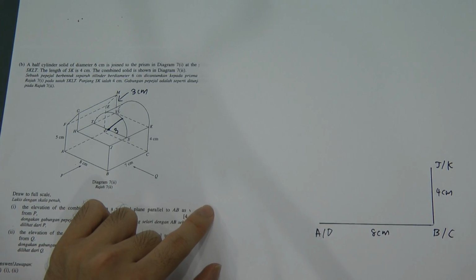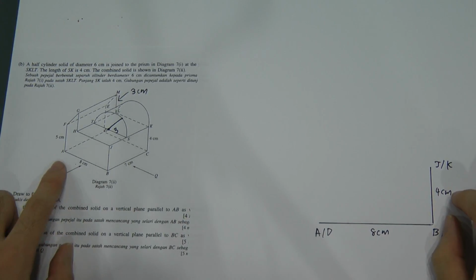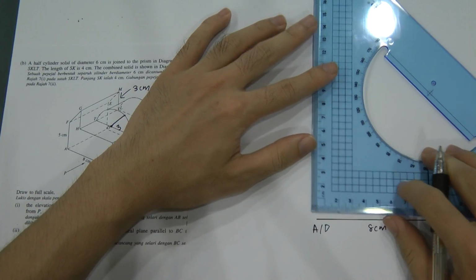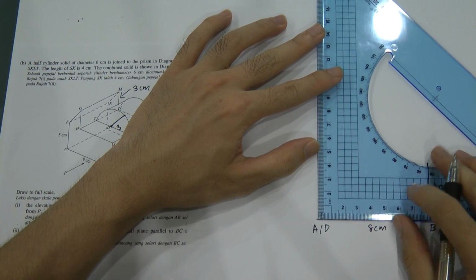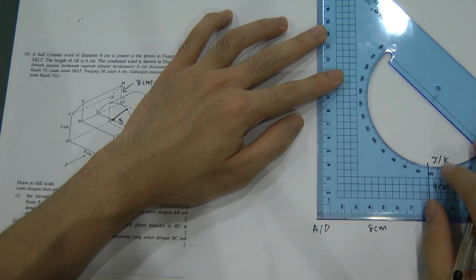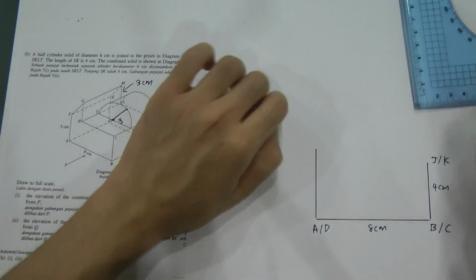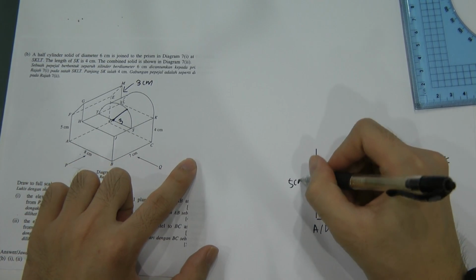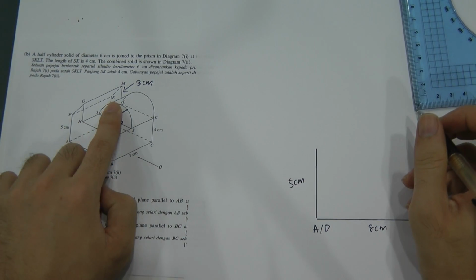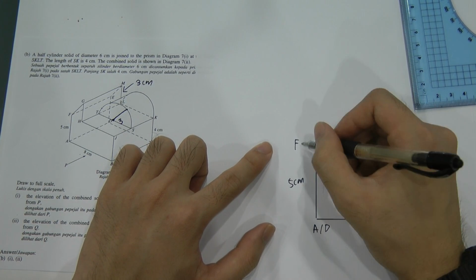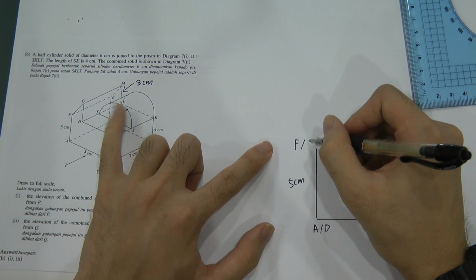After this, I draw this line. Above A is 5 cm, so I just draw this one, 5 cm go up. Make sure this one is 90 degrees. So this one is 5 cm. This one is H, and then you will see E here, so it will be F slot E.